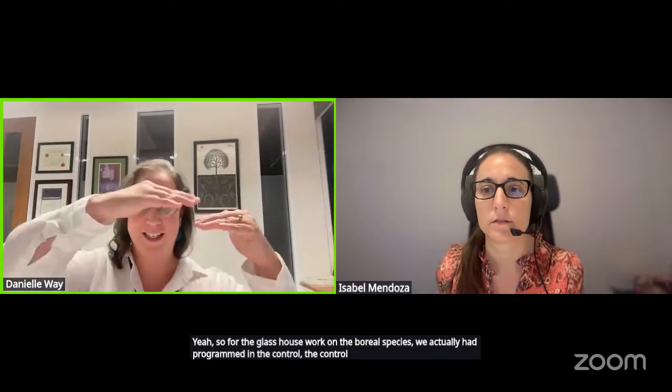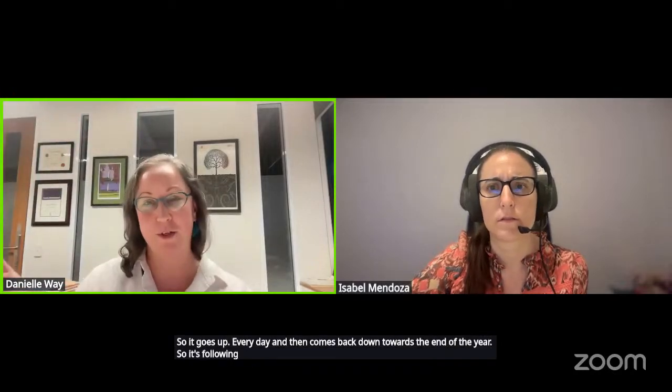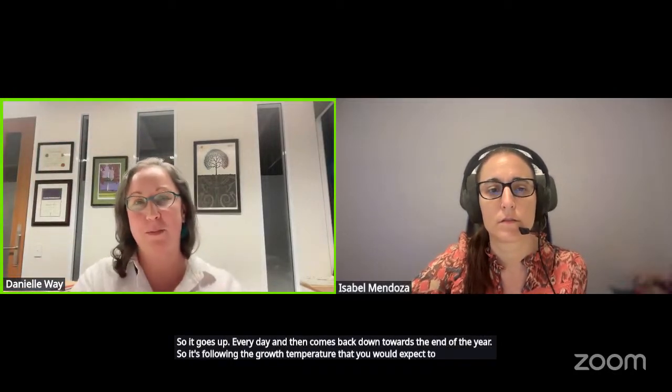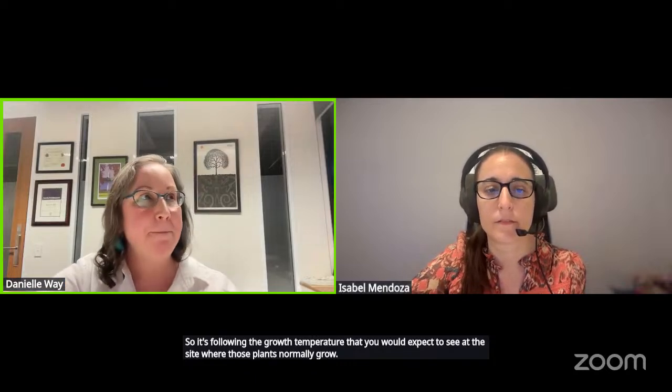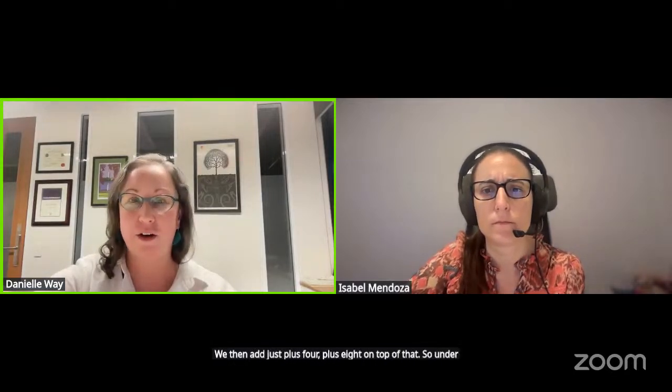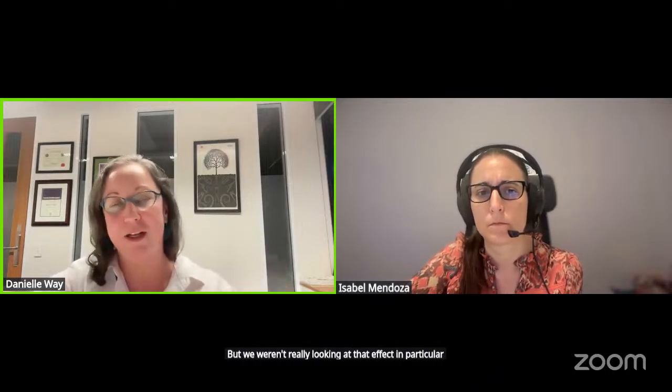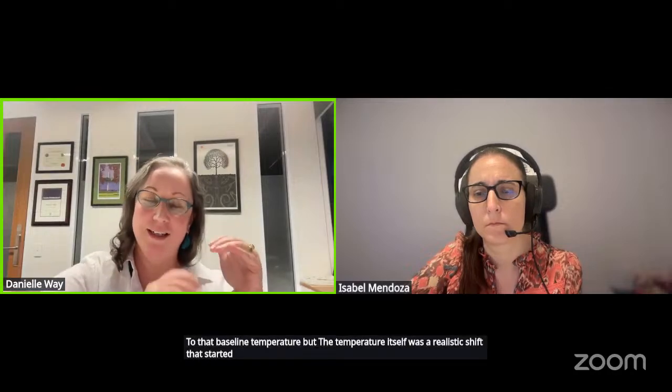Yeah, so for the glasshouse work on the boreal species, we actually programmed in the control temperature as the average daily temperature. So it goes up every day and then comes back down towards the end of the year. It follows the growth temperature you would expect at the site where those plants normally grow. We then add just +4, +8 on top of that. Under a climate change scenario, we do expect that nights will warm faster than days, but we weren't really looking at that effect in particular. So we just added +4, +8 to that baseline temperature. But the temperature itself was a realistic shift that started off very cool in the spring, got warmer over the summer, and then came back down towards the autumn.